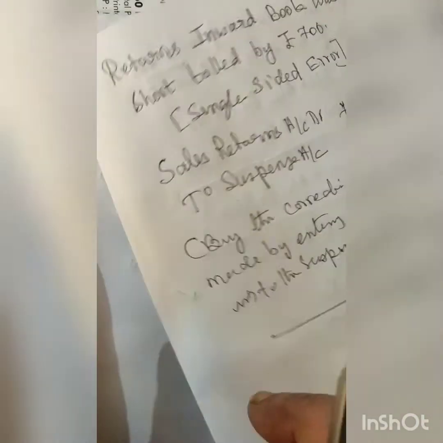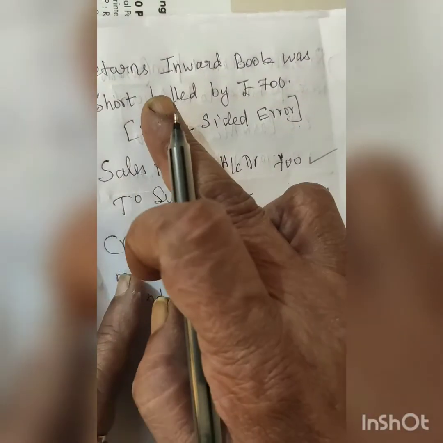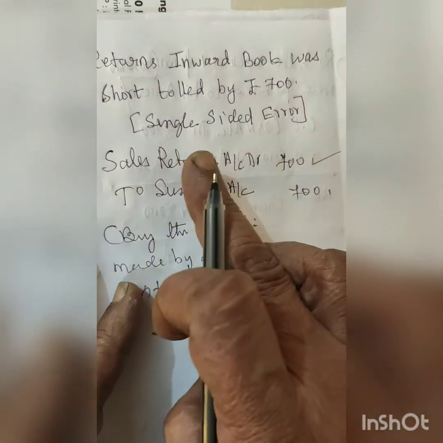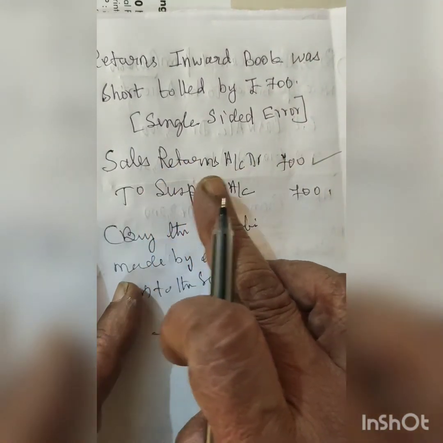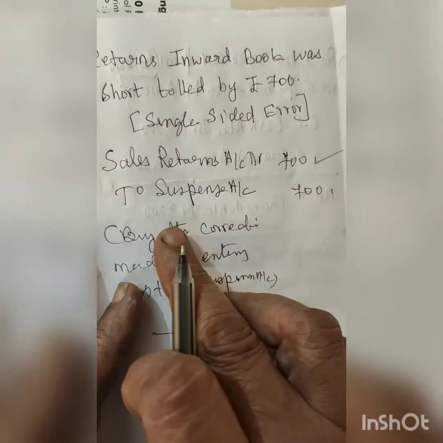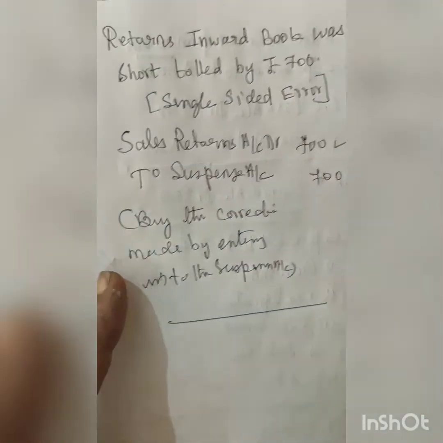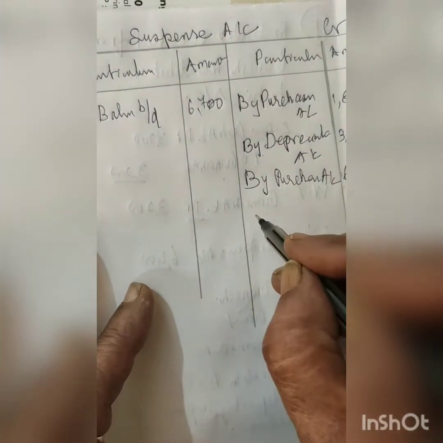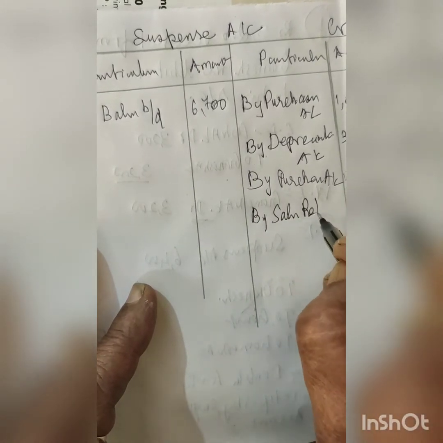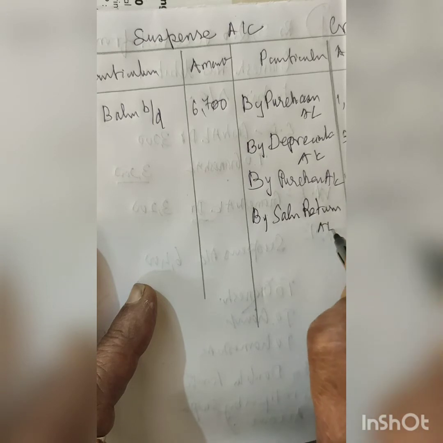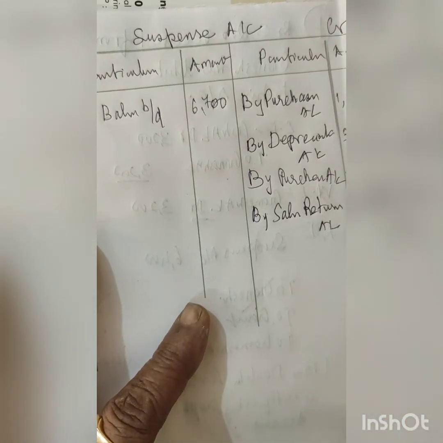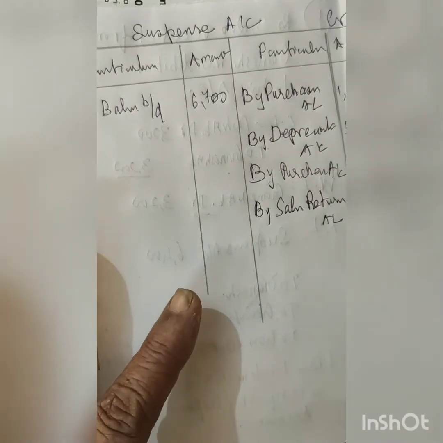Then what is the next one? Now let us see the sixth one. Sixth one, returns inward book was short by rupees 700. It's a single-sided error. Sales return account, returns account is 700 rupees to suspense account. So in credit side we are writing sales return. By sales returns account by 700 rupees. Here 700 rupees.